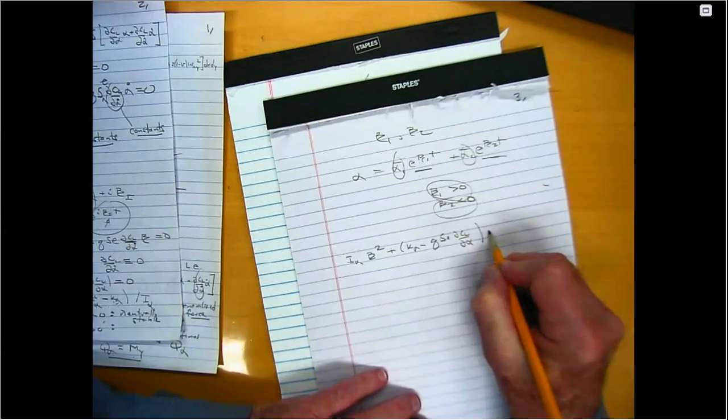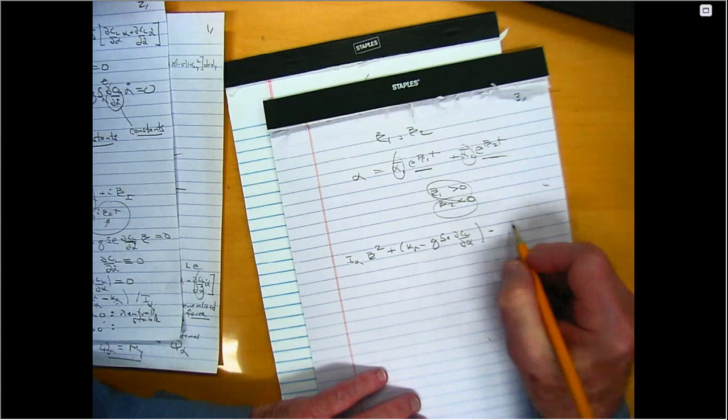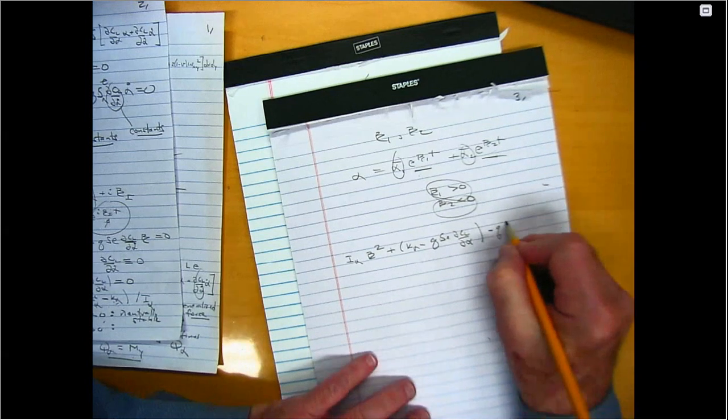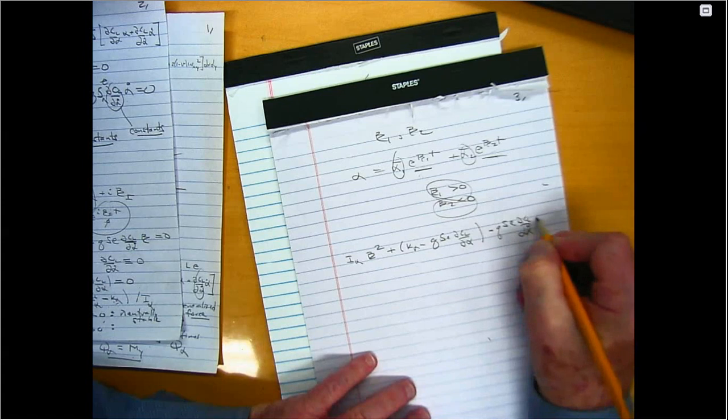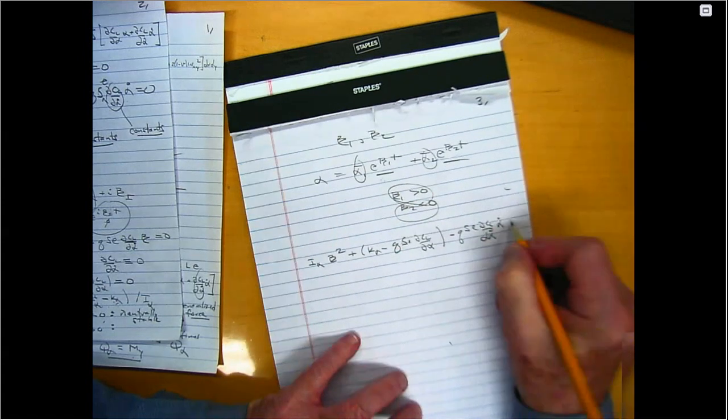Then I have minus Q S e C L e alpha dot times alpha dot equals 0.